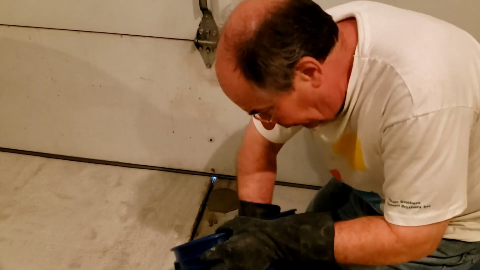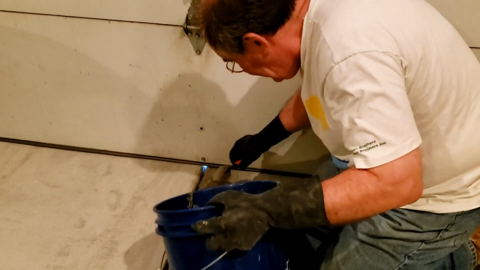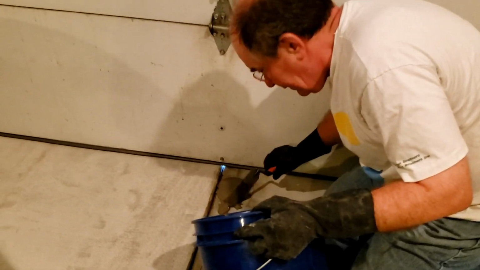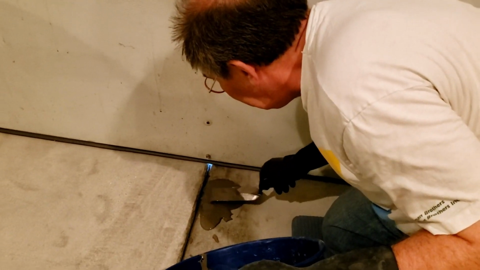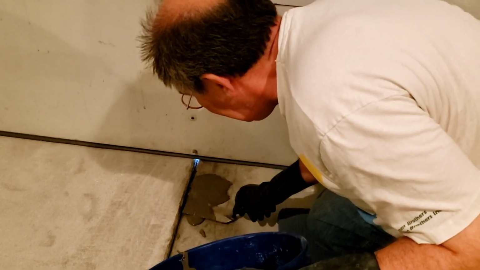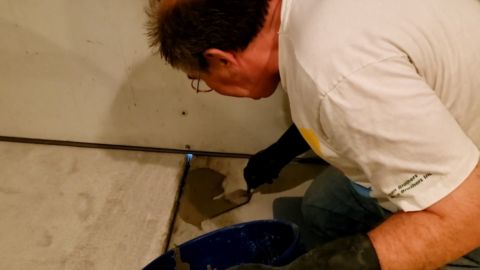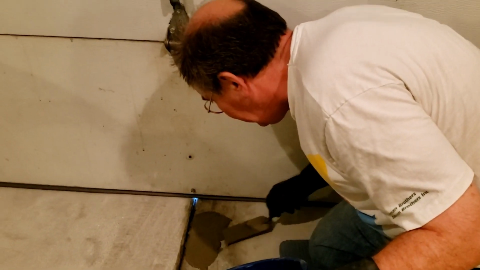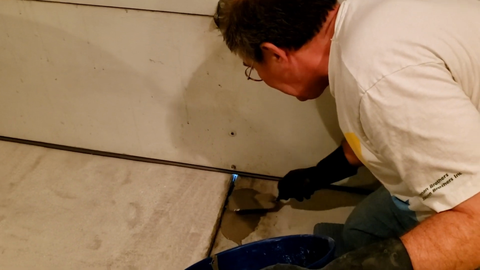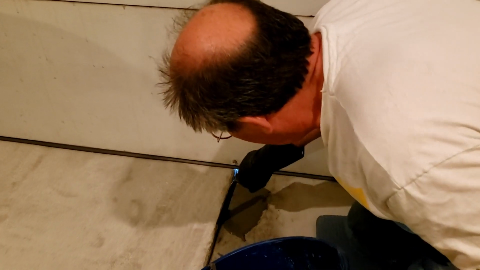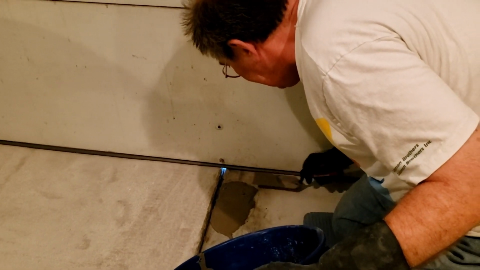Although this seems to want to stick more, which is a good thing. It's just trickier to work with. Yeah, it's working. That's why I start out with a small batch. I don't want to make a big batch, and then I got glue and it doesn't do what I want it to. All right.